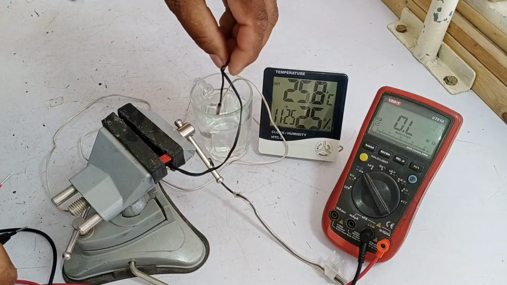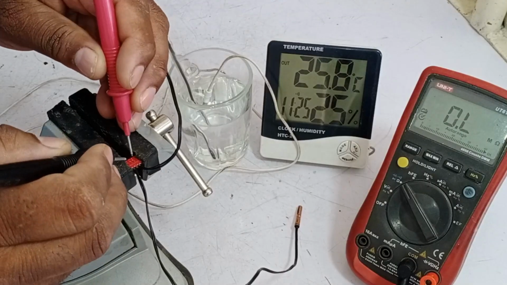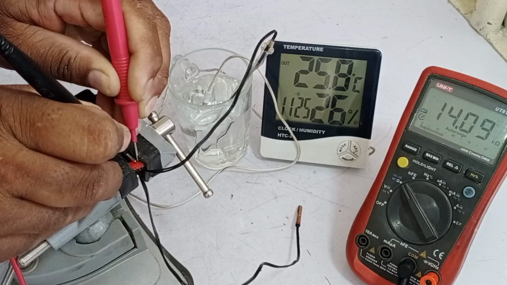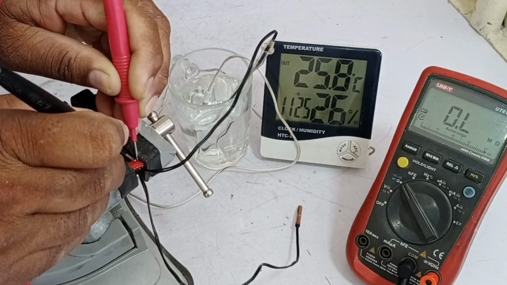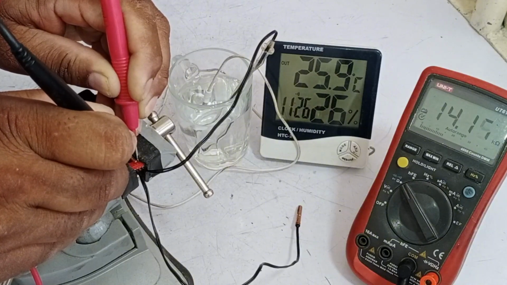Next, let's talk about the room temperature sensor. We'll also place it in water. After waiting for some time, we measure its resistance value, which shows between 14 and 15 kiloohms at 25 degrees. So if you replace it with a 15 kiloohm sensor, it should function correctly, and your unit should work properly.